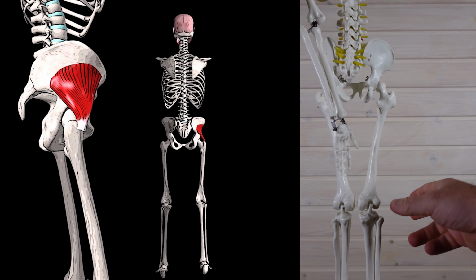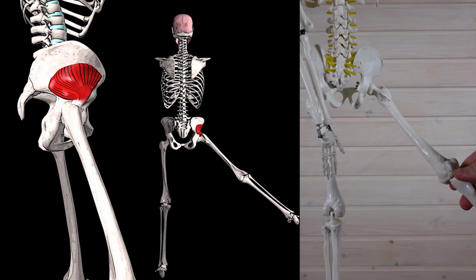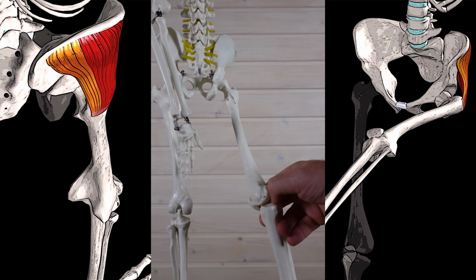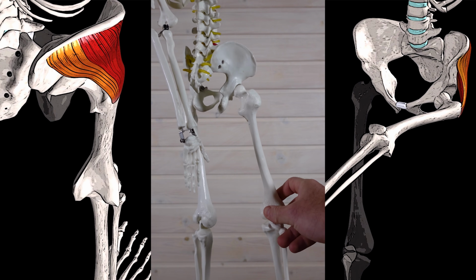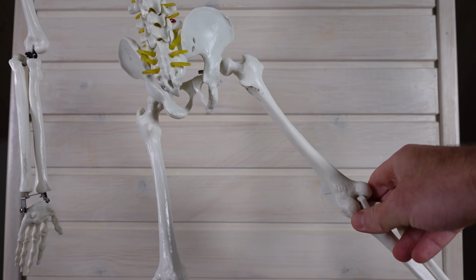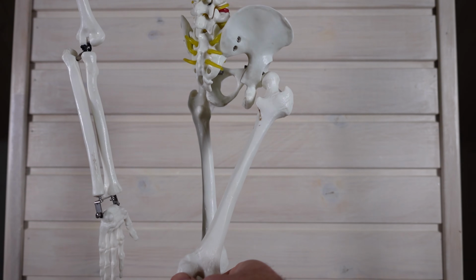The primary function of the gluteus medius and minimus, in addition to pelvic stabilization, is hip abduction. The anterior and posterior fibers of these muscles also contribute to internal and external rotation of the thigh at the hip joint. Therefore, to stretch these muscles, you need to adduct the hip.